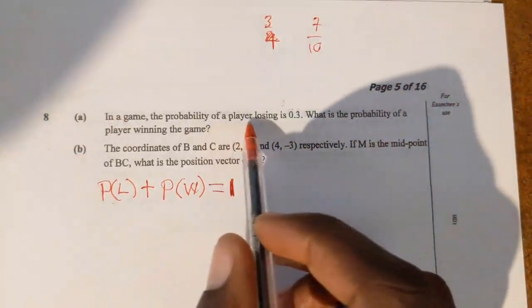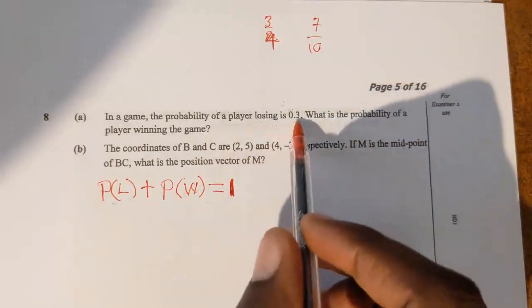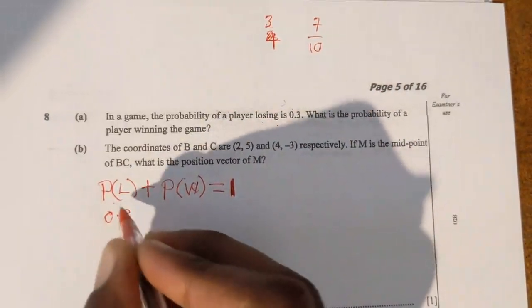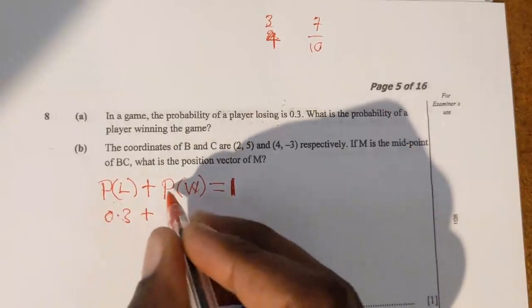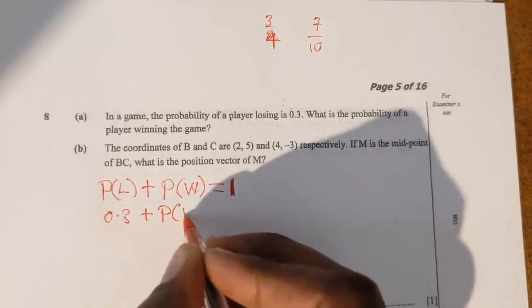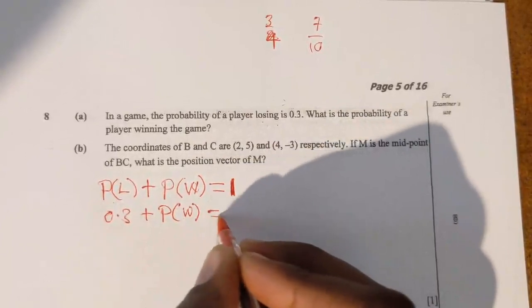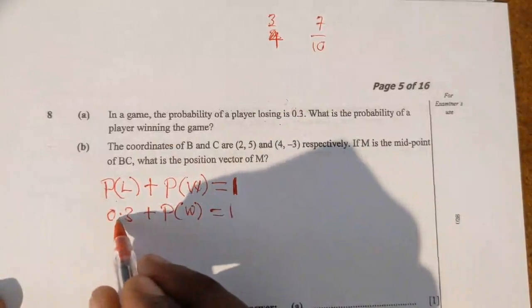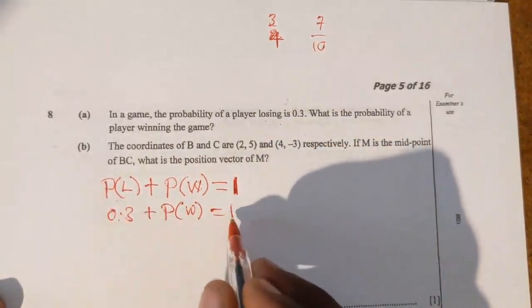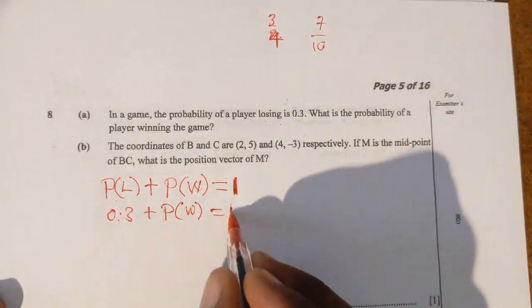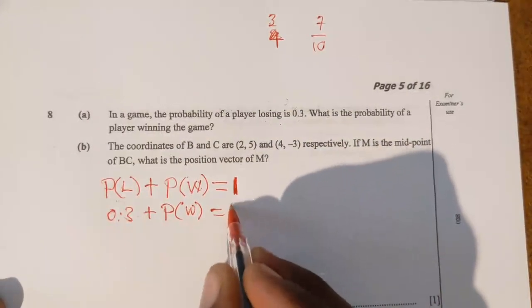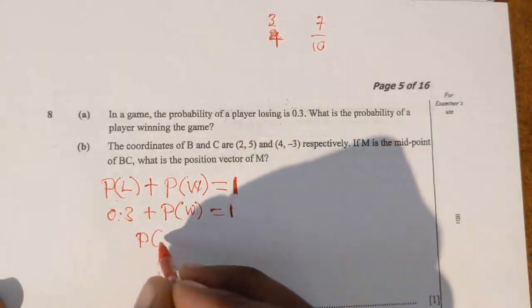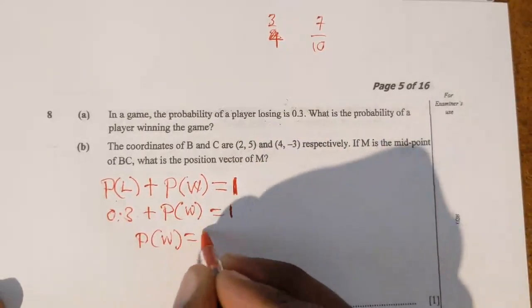So we have been given the probability of a player losing, which is 0.3. So we say 0.3, this is the player losing, plus the probability of a player winning is equal to 1.